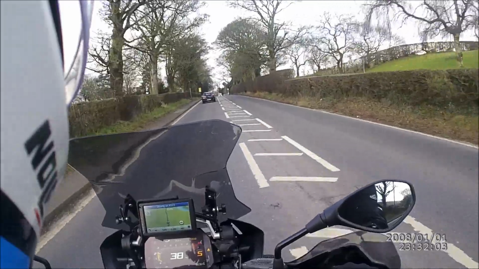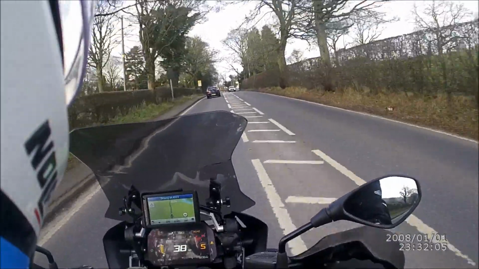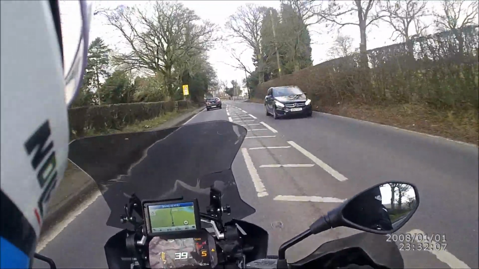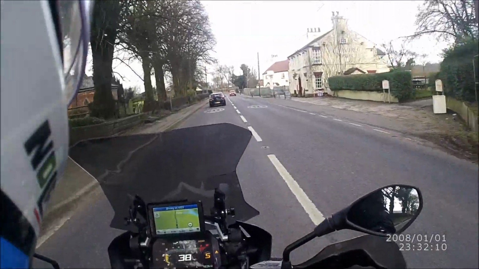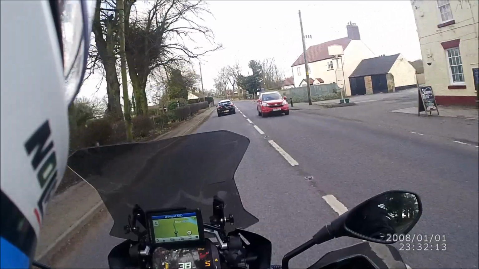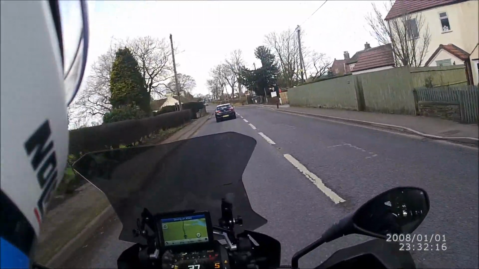The vehicle is responding quite nicely, got an amount of torque, not too bad. The speed limit is 40 miles an hour, but the cars in front are travelling at 38. I'm quite happy now in position 4, as the road goes round to my left.